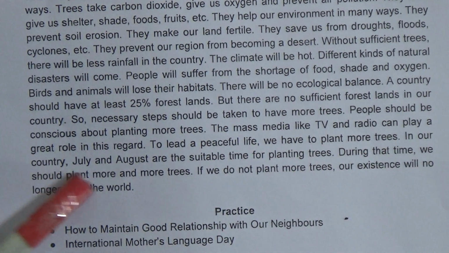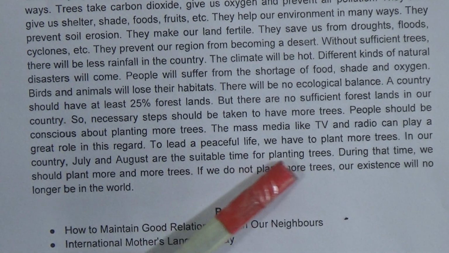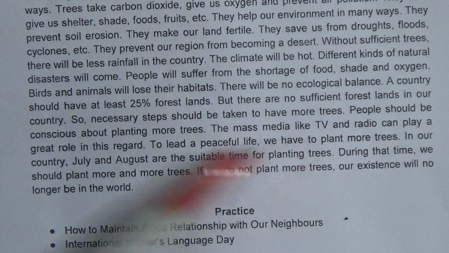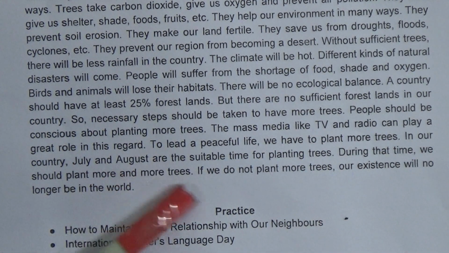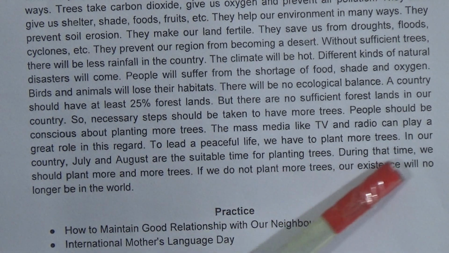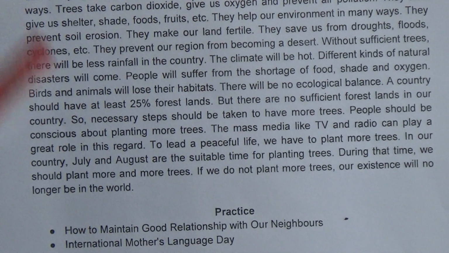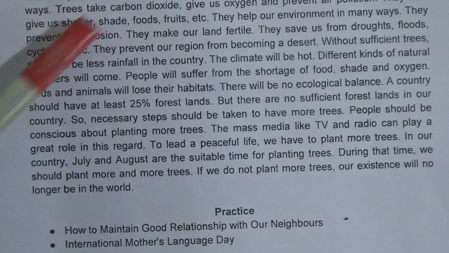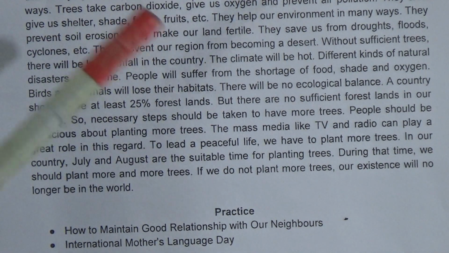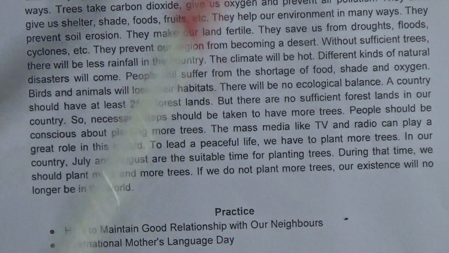In our country, July and August are the suitable time for planting trees. During the time, we should plant more and more trees. If we do not plant more trees, our existence will no longer be in the world. So this is a sample paragraph and look, we have got all the question answers in our paragraph, and we also add extra sentences to our paragraph.